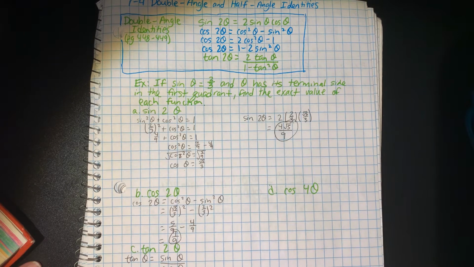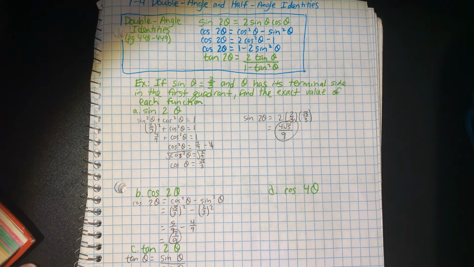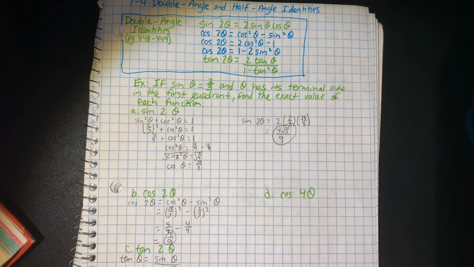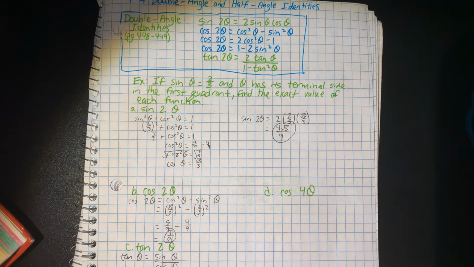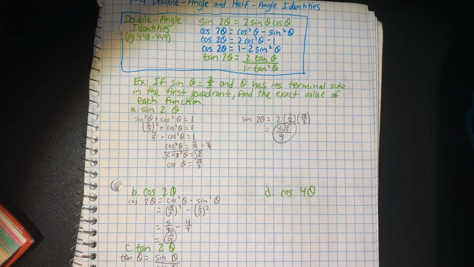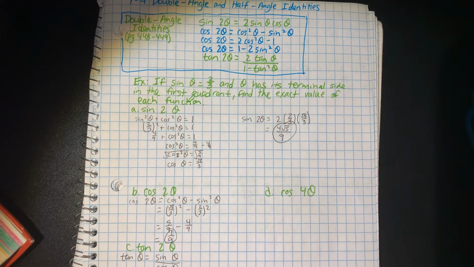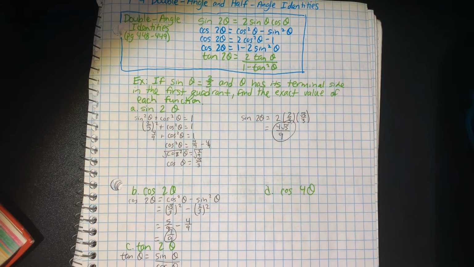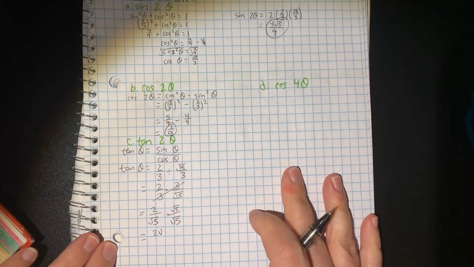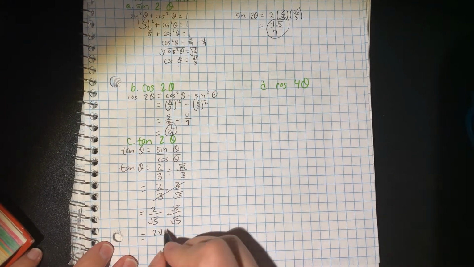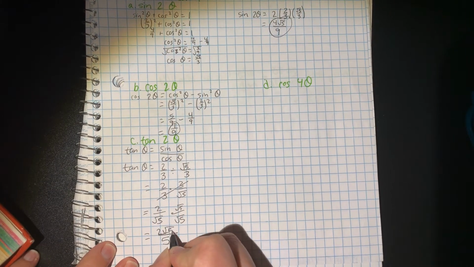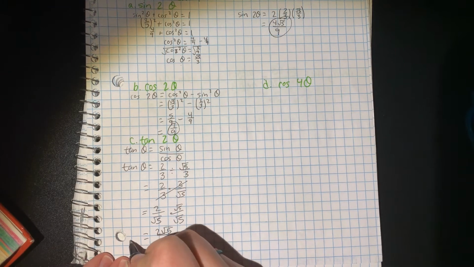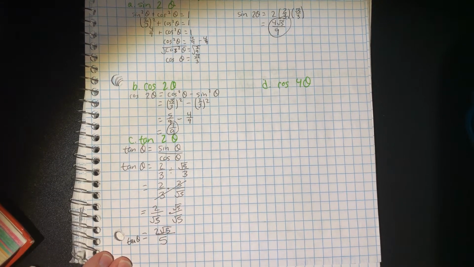So we have 2 over the square root of 5. We don't want to have the square root of 5 in the denominator, so we can get rid of that by multiplying by the square root of 5. So that's going to be 2 root 5 over 5. That's going to be our tangent of the angle.